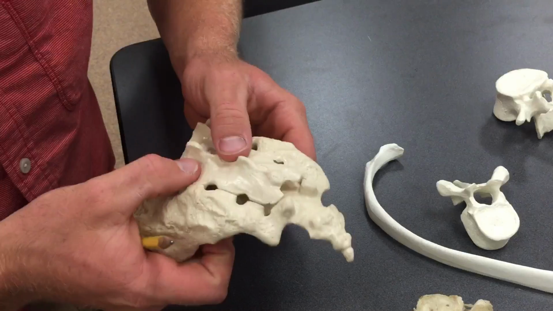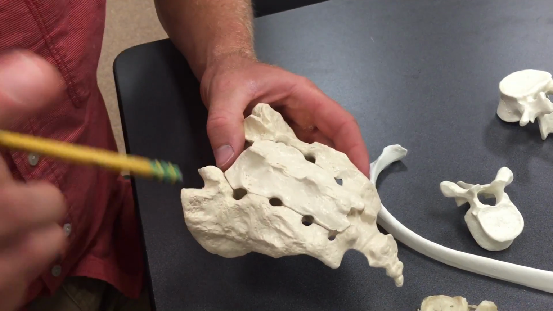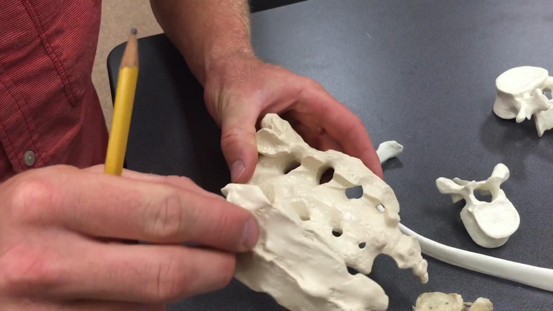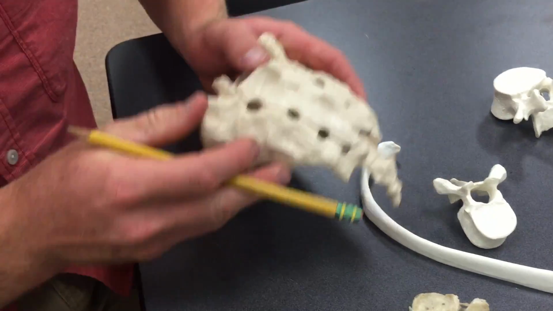In the posterior view, we've got the posterior sacral foramina. And they are separate holes because of this. They are separate holes than these.